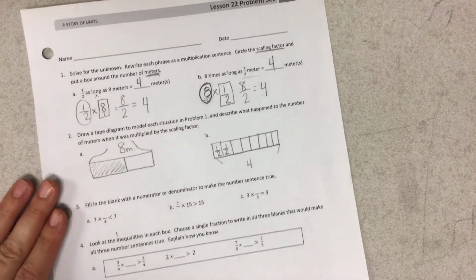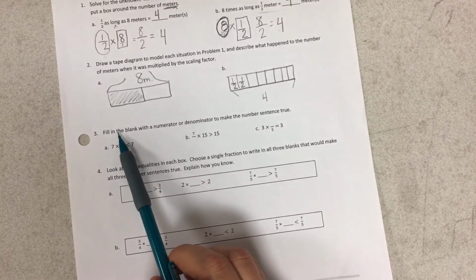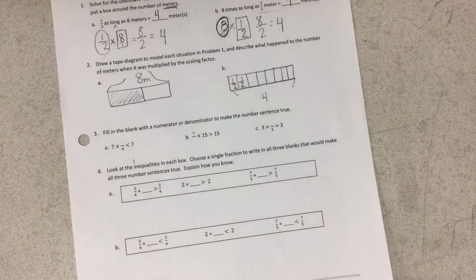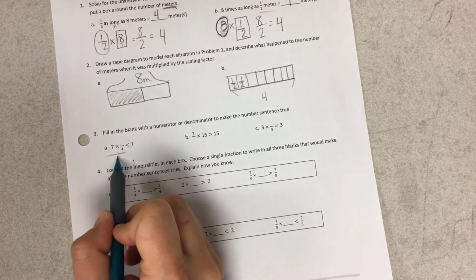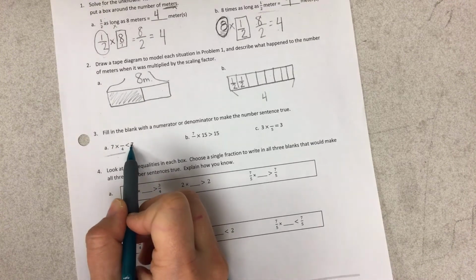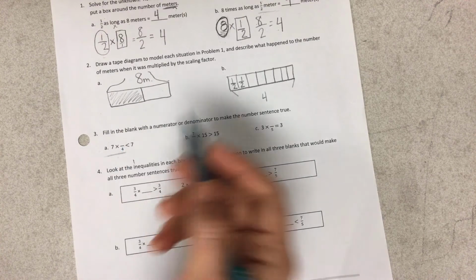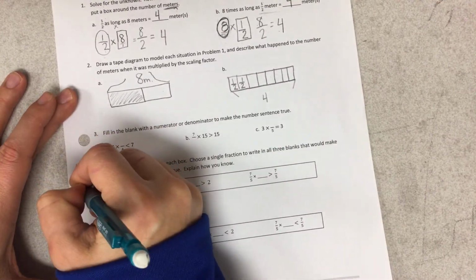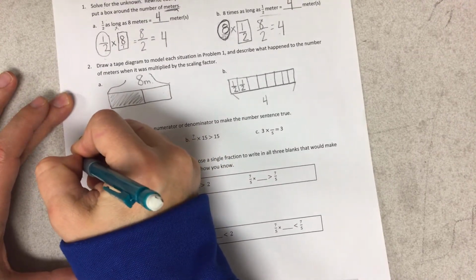All right? So this next one says to fill in the blank with a numerator or a denominator to make the sentence true. So what I need to do is I need this side of my equation to be less than 7. So I need to make this less than 7. So the thing is, what I do know is that, guys, if ever I have a fraction that has the same numerator and denominator, that equals the number 1.